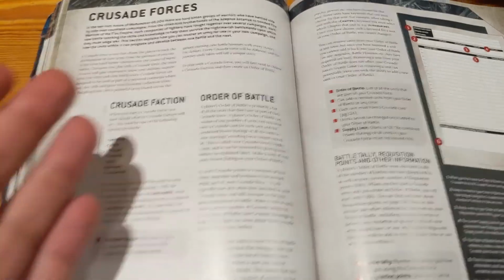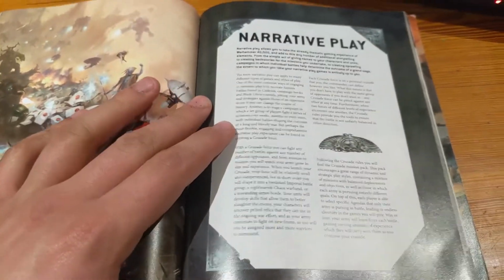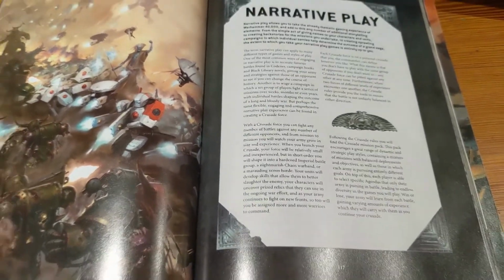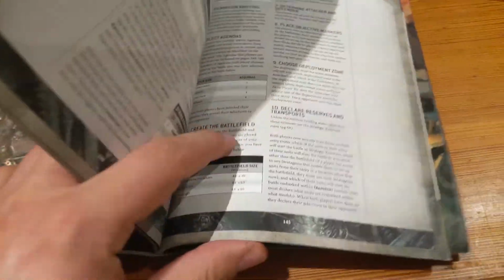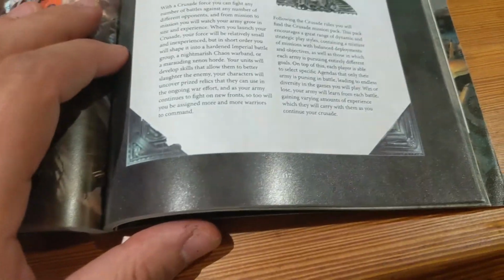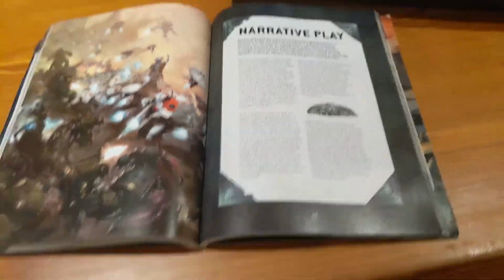But to be honest, the first time I looked at all this stuff, I just found it really off-putting. It seemed like a really complicated, contrived way of running a campaign, and how many pages is it? That's a lot of pages. This is all for narrative stuff, and then you get to the missions. What's the page number? 152 to 117. Yeah, just a lot of pages of narrative stuff.